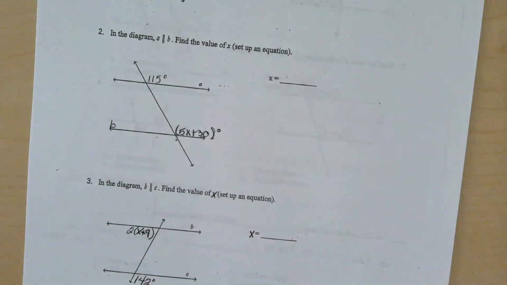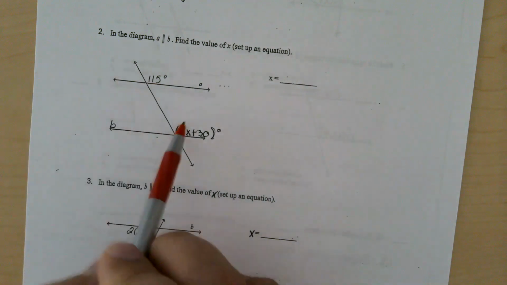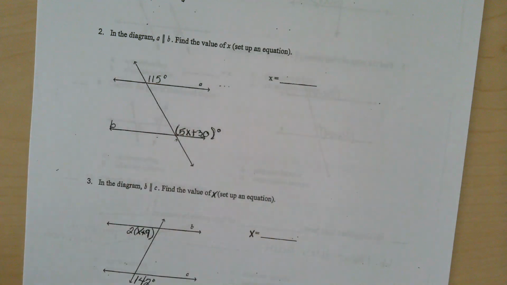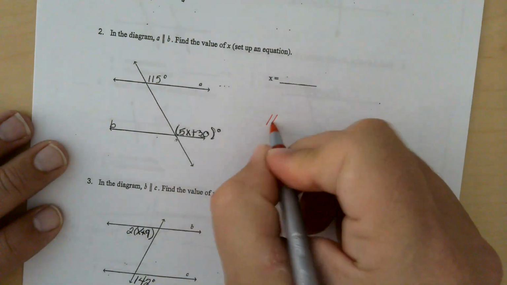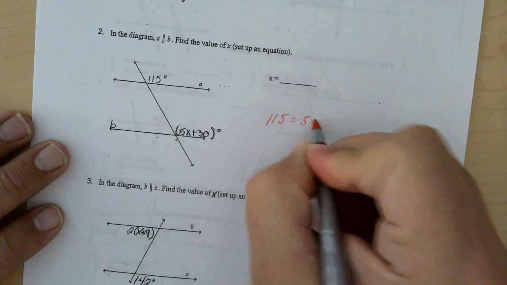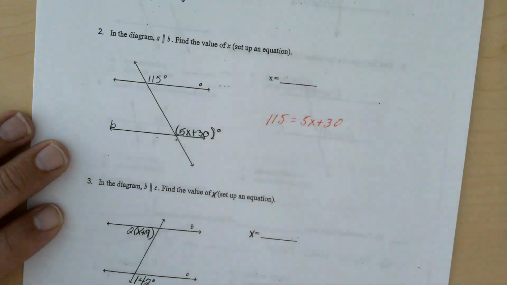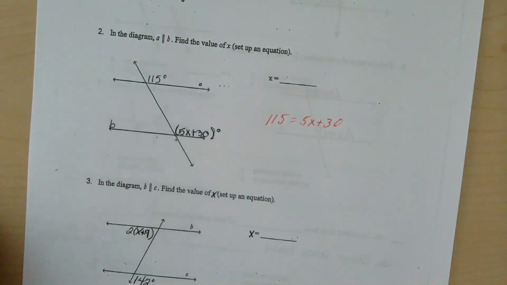The next one, we are solving for x. We're told that A and B are parallel. So what we have are corresponding angles, and we should know that corresponding angles are congruent. They're equal to each other. So we have a simple equation to set up and real easy to solve.